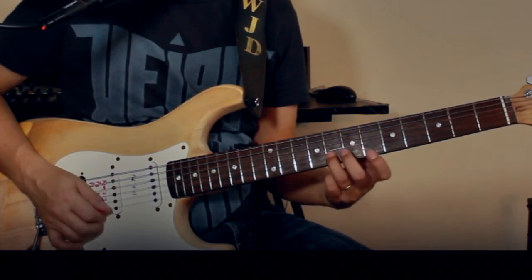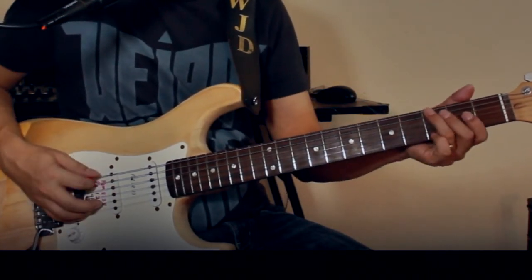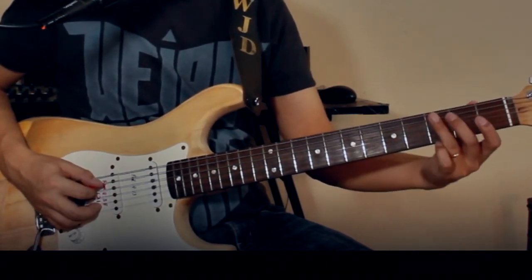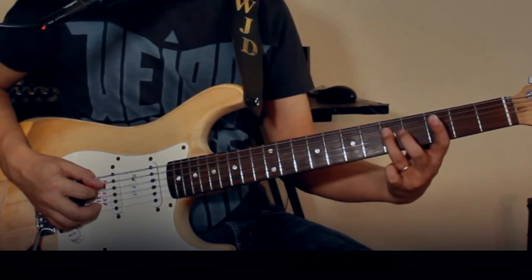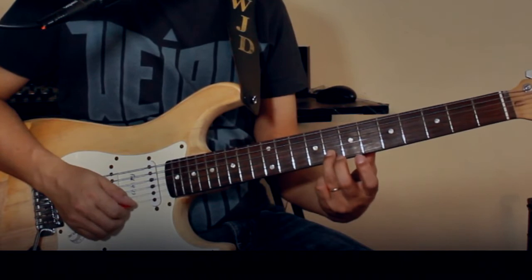Again here, G. So basically, for you it is about finding the root note of the G blues scale with your third finger, and playing the same pattern wherever you find the G root note.